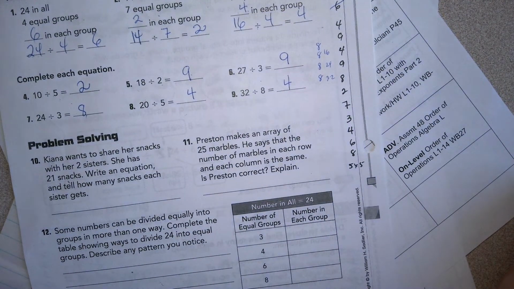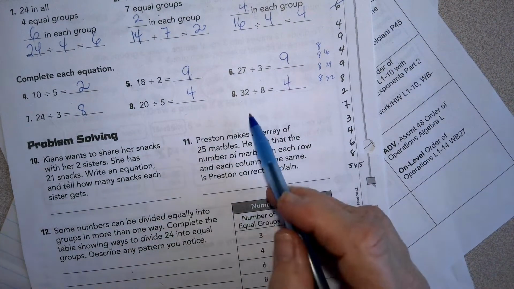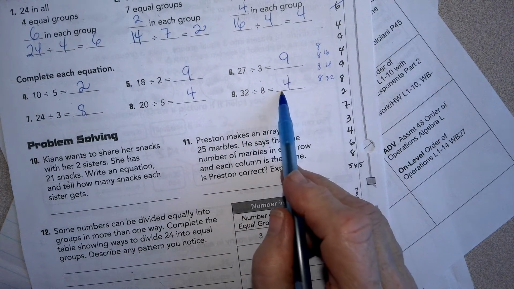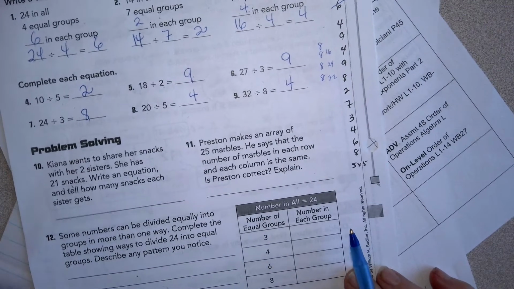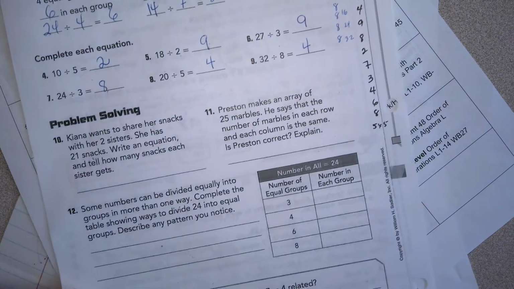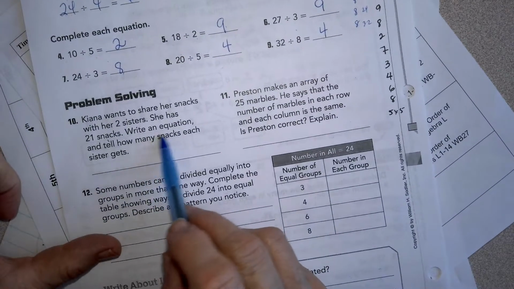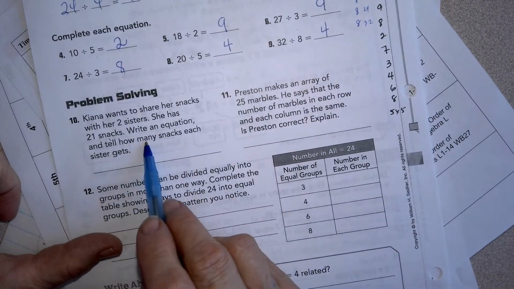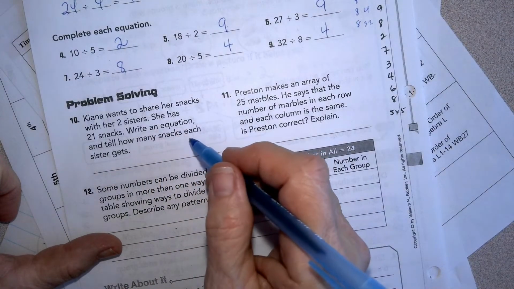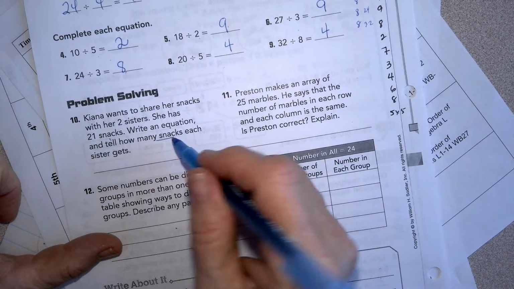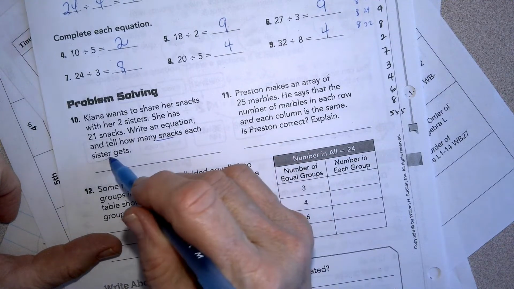So you're going to get to use your multiplication table for anything other than the 2s. You're going to get to use that. So let's go ahead and look at this one. All right. Write an equation and tell how many snacks each sister gets. Snacks per sister.